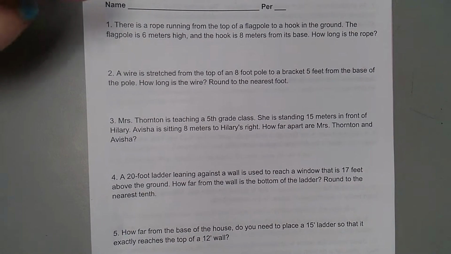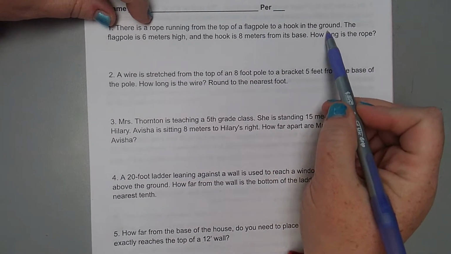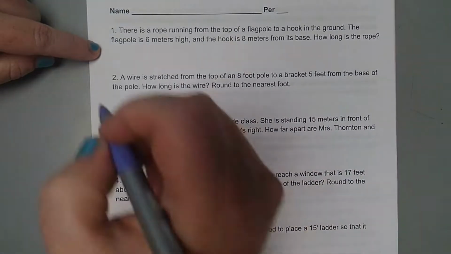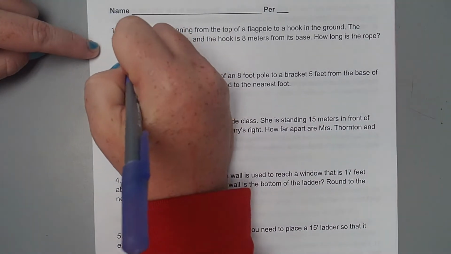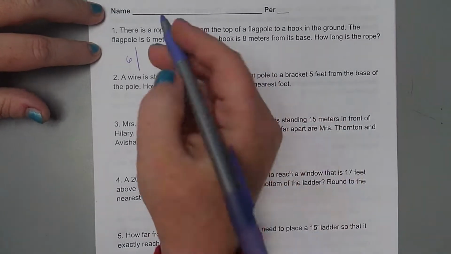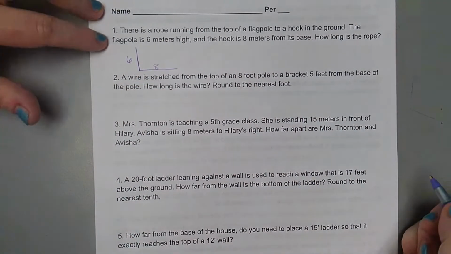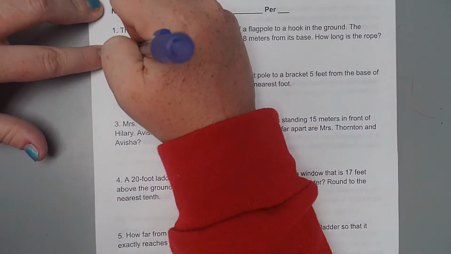There is a rope running from the top of a flagpole to a hook on the ground. The flagpole is 6 meters high. The hook is 8 meters from the base. How long is the rope? Well, here is my rope.